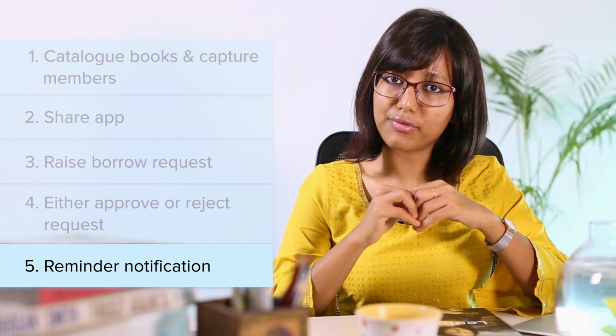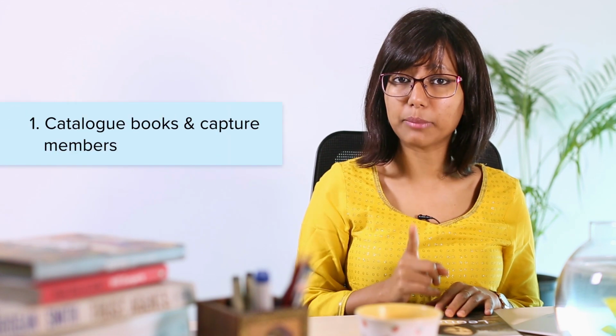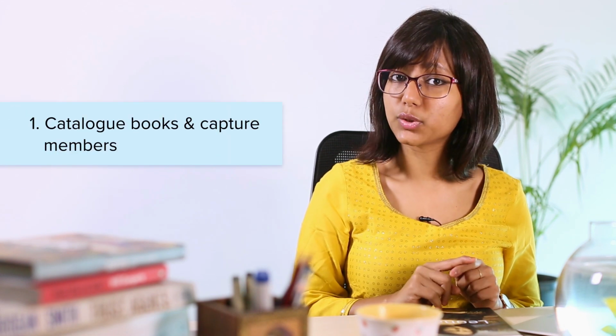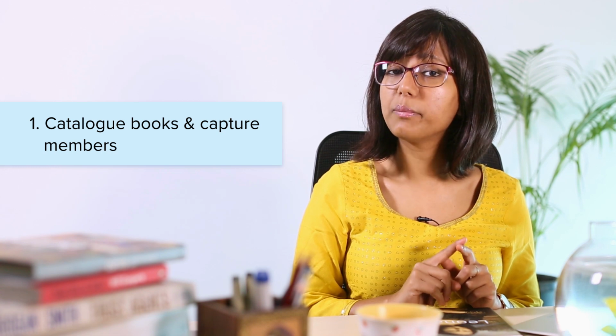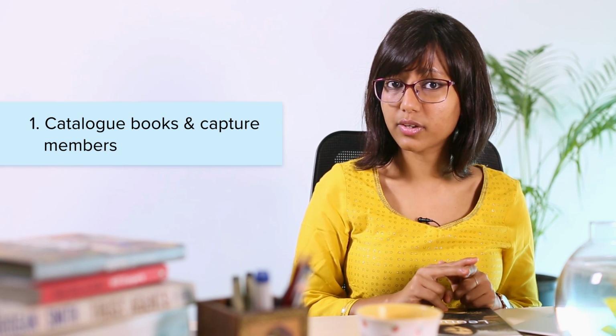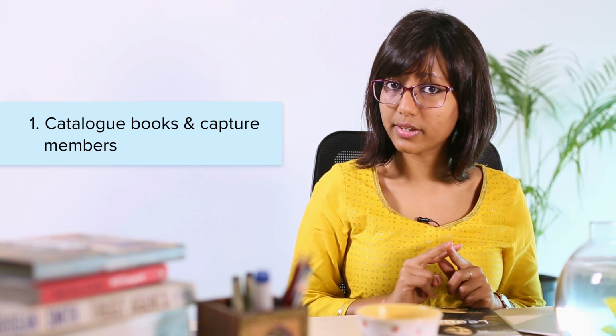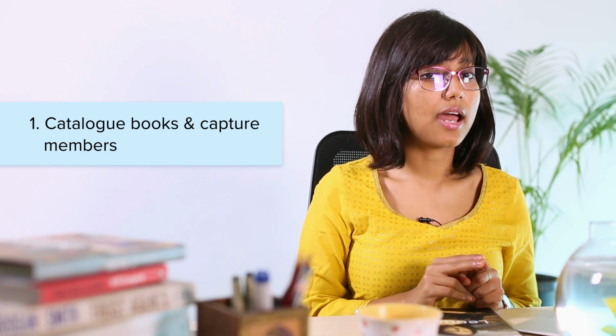Now that we know all the 5 features, we'll go to creator.zoho.com and start building our app. The first feature is that we have to capture the information about our resources and members. For that, we'll be building 2 forms on Creator through which we will be allowed to enter the book information, and the other form will hold our student information.